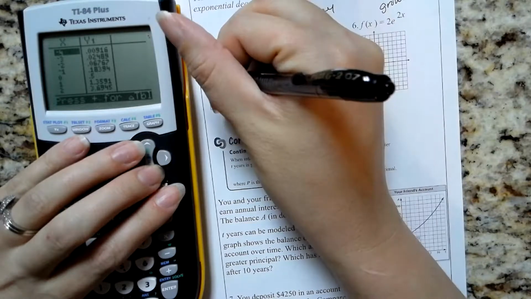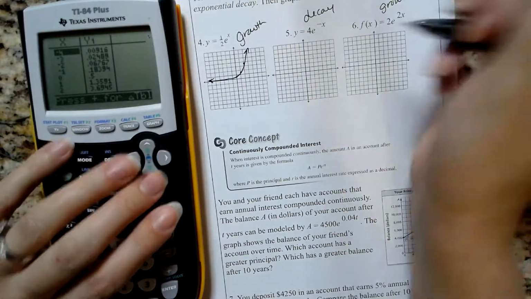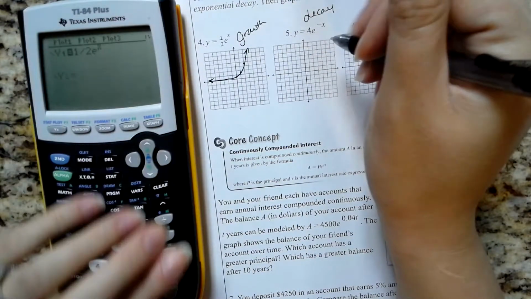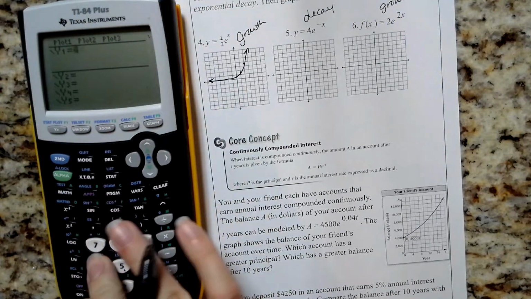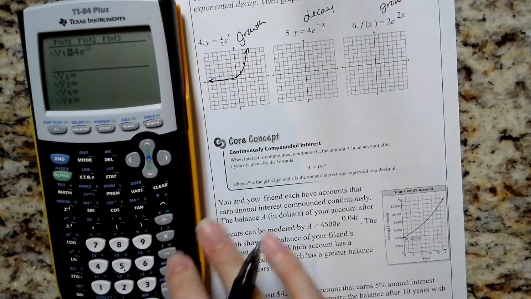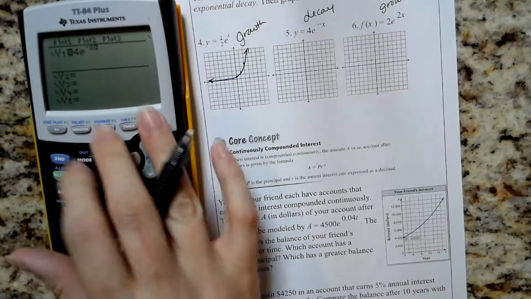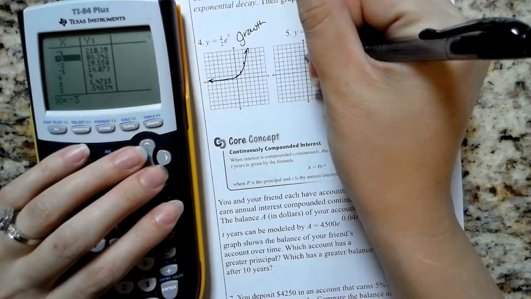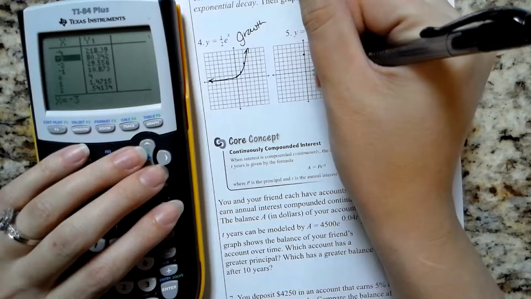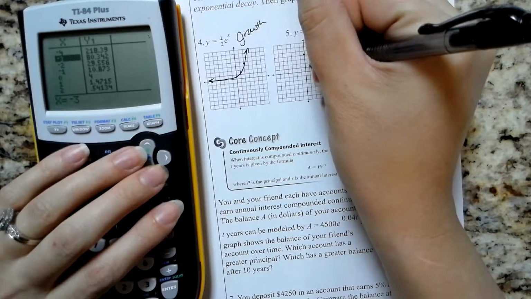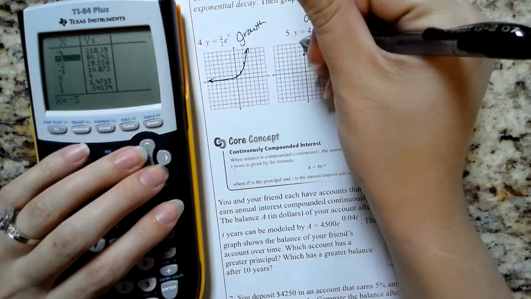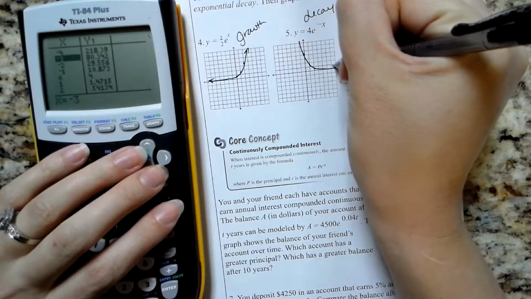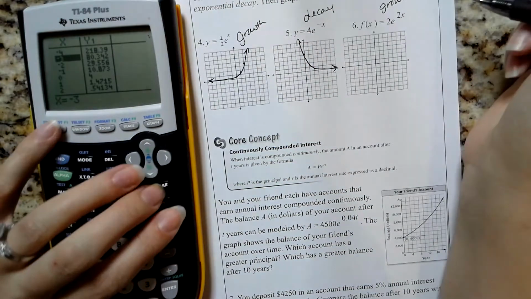There you get a nice vertical compression. Then the next one, 4 e to the negative x. There's a nice vertical stretch.